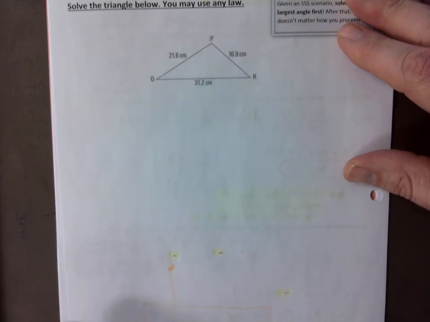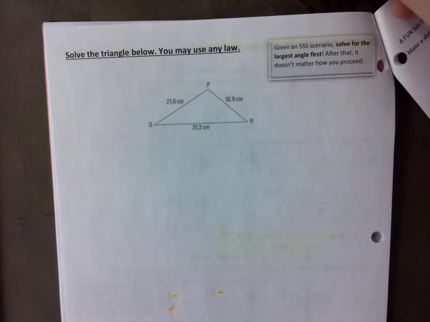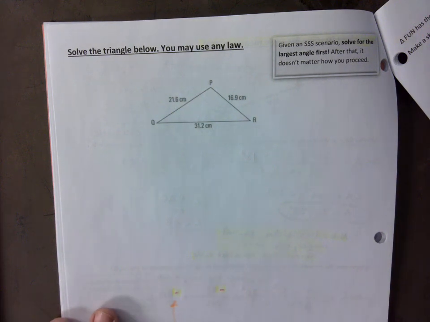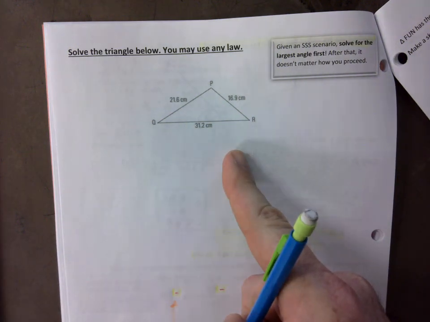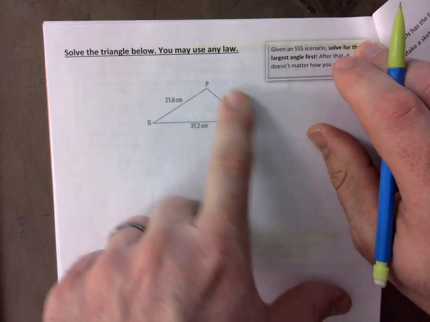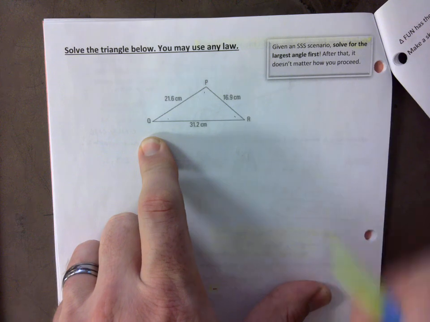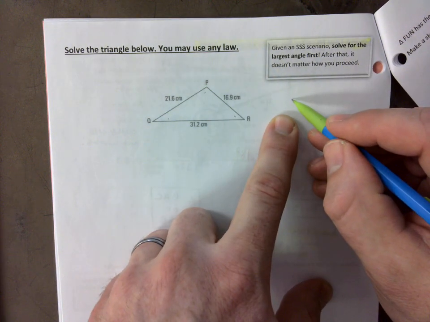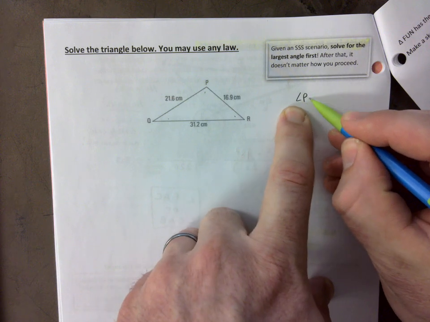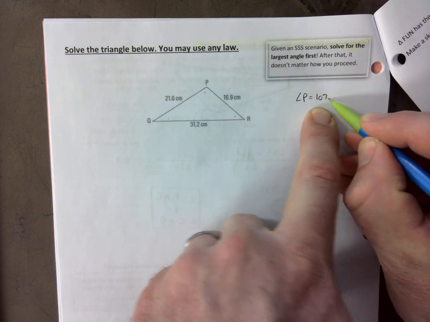Side, side, side. So let's go to page 21. And I want you to solve for all of the angles. Listen carefully. Today we're only going to use cosine law. We're not going to use sine law today because I want you to practice cosine law. So I want you to solve for all of these angles, and I will give you the answers here, so as I'm walking around, you know what's happening.